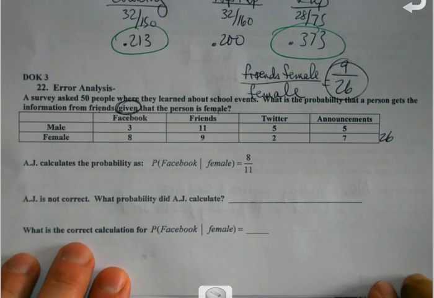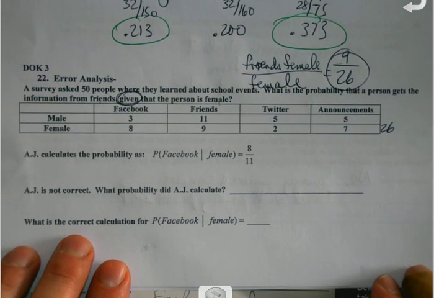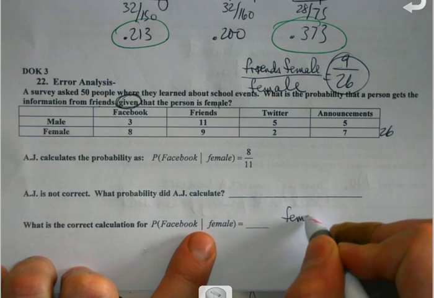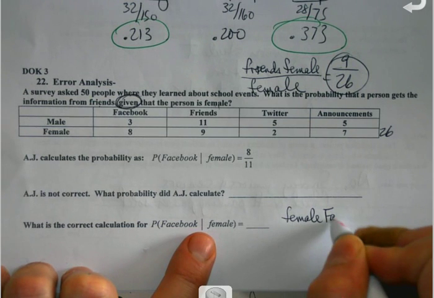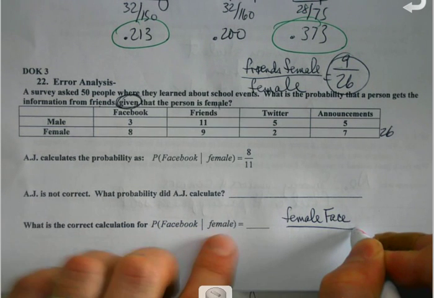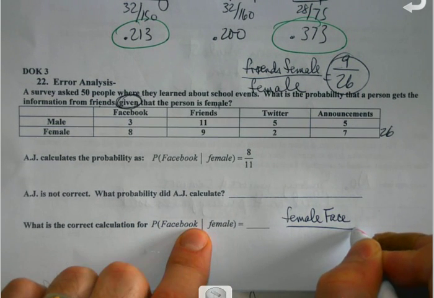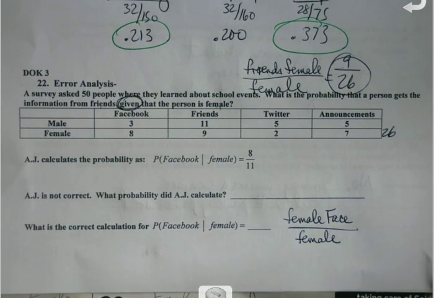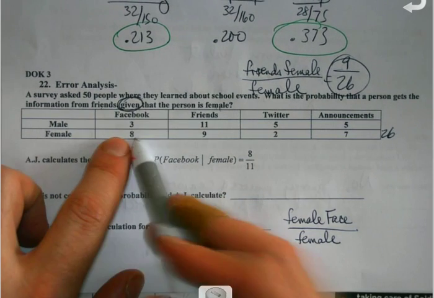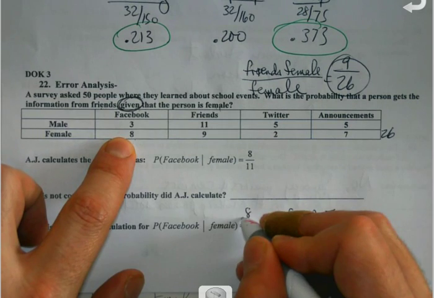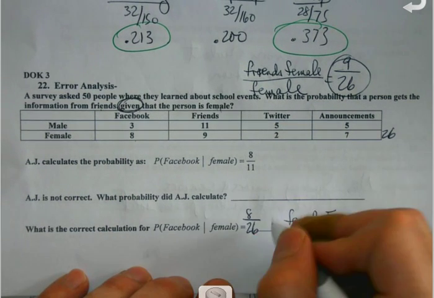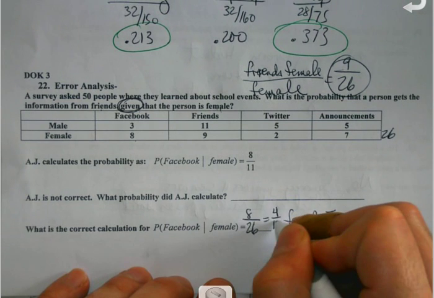What's the correct calculation? So again, put the 2 together. So female Facebook over whatever's after the slash, whatever's after the given, which is females. So female Facebook is 8. Female total, we said, was 26. And I reduced that down.